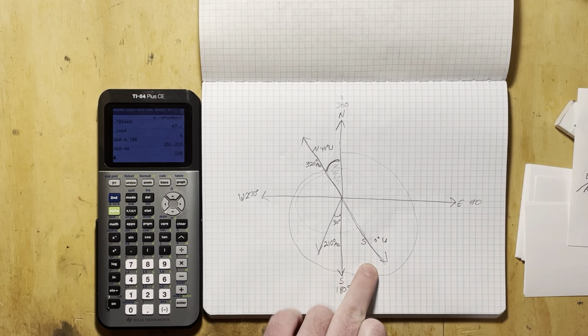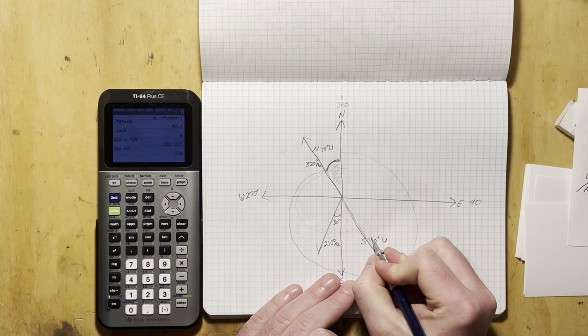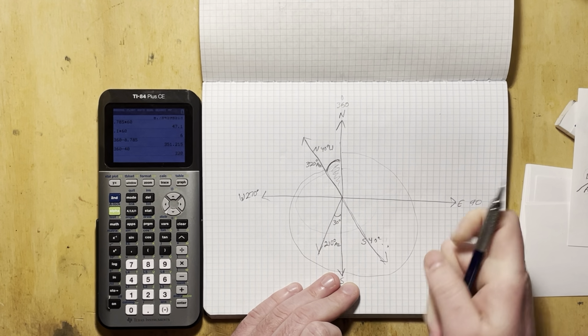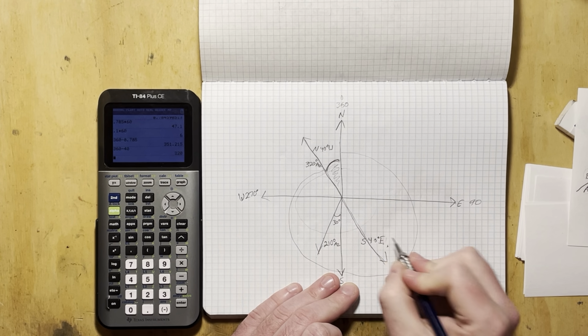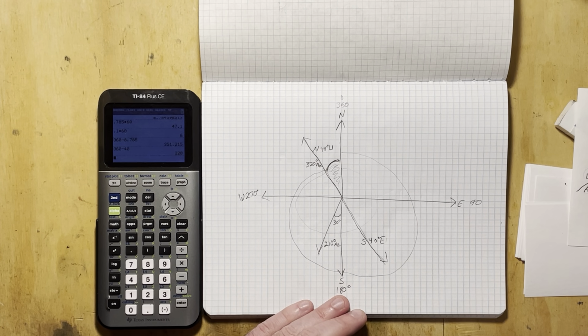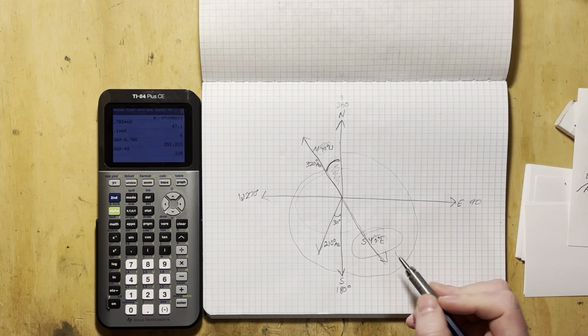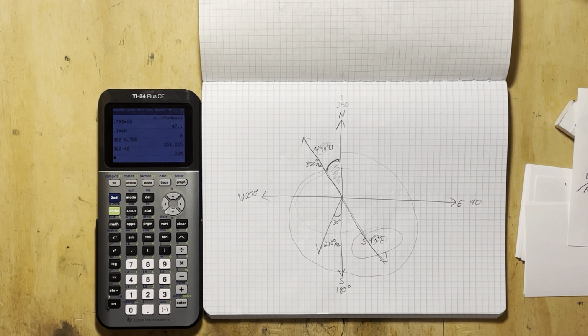So now this line is going to be south 40 degrees east. Oh, I must have been writing it for this one. But this line is south 40 degrees east, so your number stays the same. You just switch around the directions.